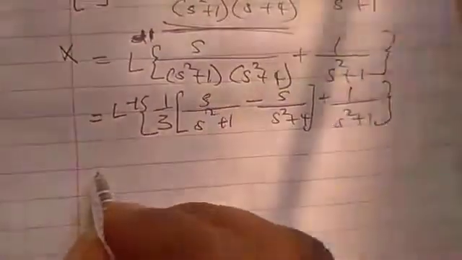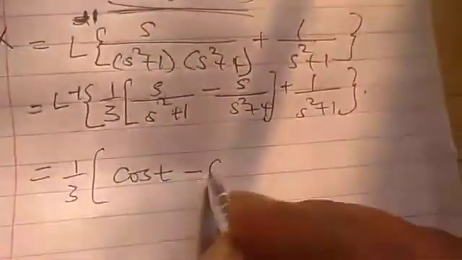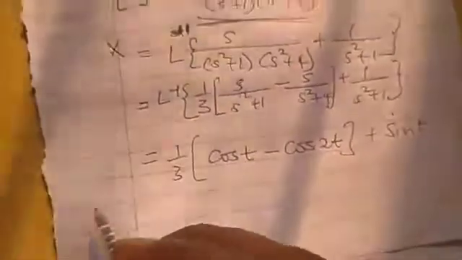Now let's find the inverse transform directly. If you find the inverse transform, this one is very easy. This is cos t. This one is minus cos 2t. While this one is sin t, inverse transform.